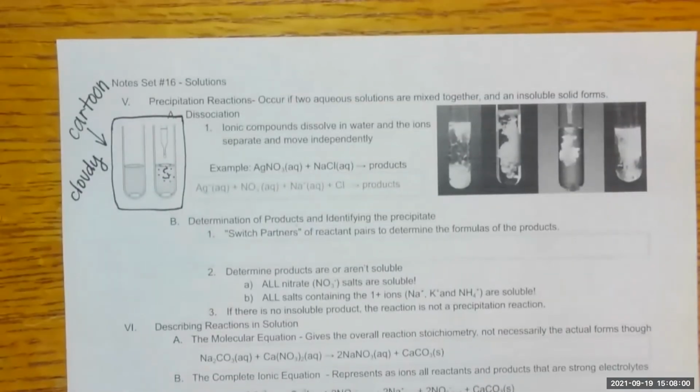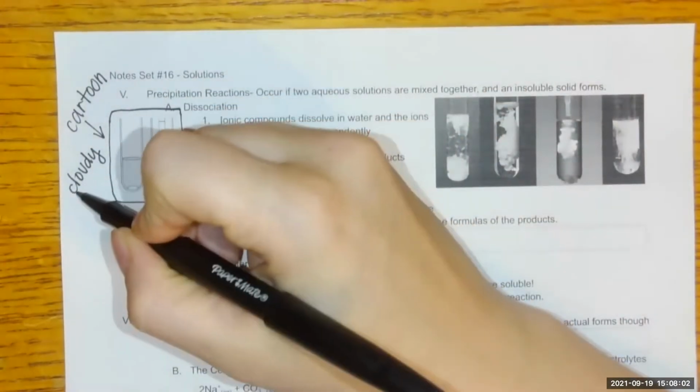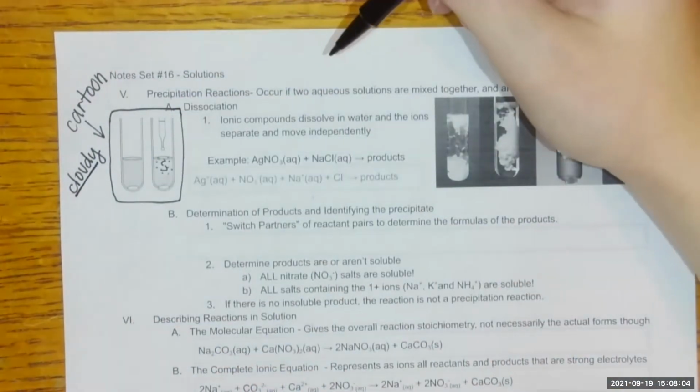Keywords might include something like cloud, like when this drips into this, it becomes cloudy. And you're like, oh, okay, they're trying to describe a precipitation reaction. Wow, that's blurry. Sorry, my bad. There's your keyword. Cloudy, stuff like that.